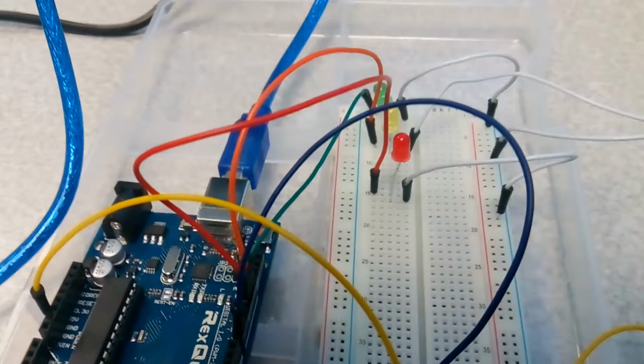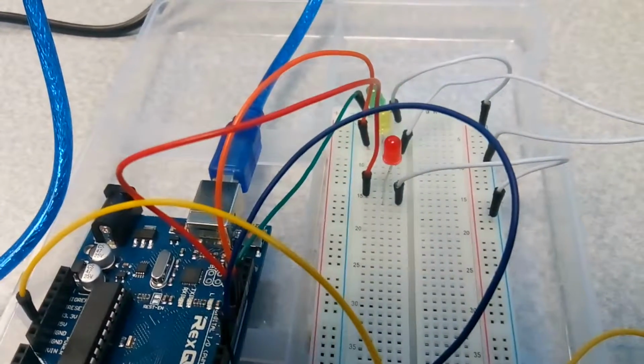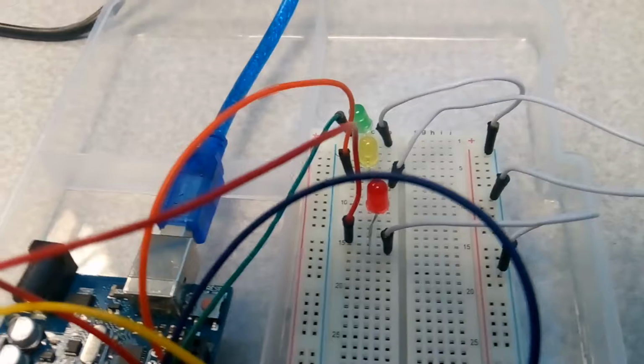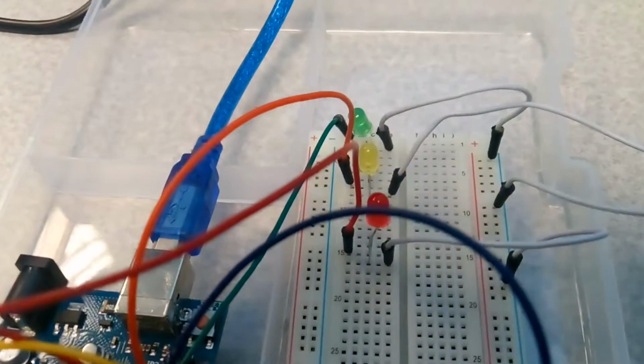Alright, on this side we have the Arduino circuit set up. Red LED, and the green one blinks 15 times.